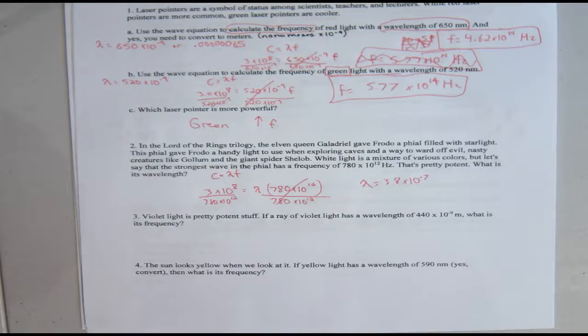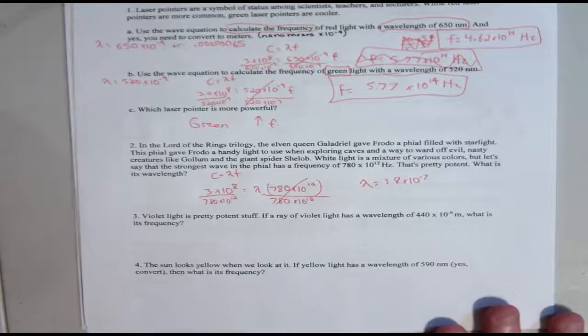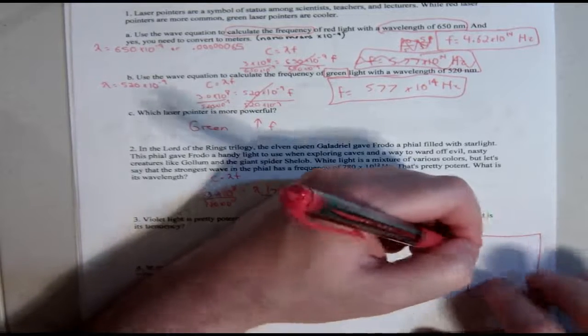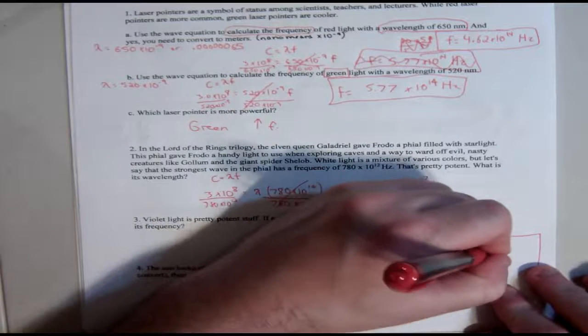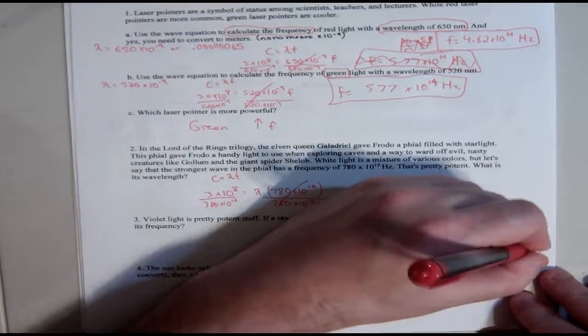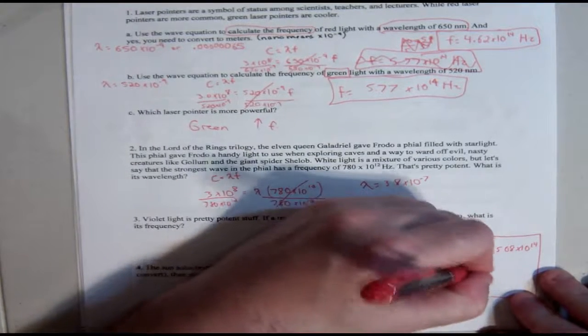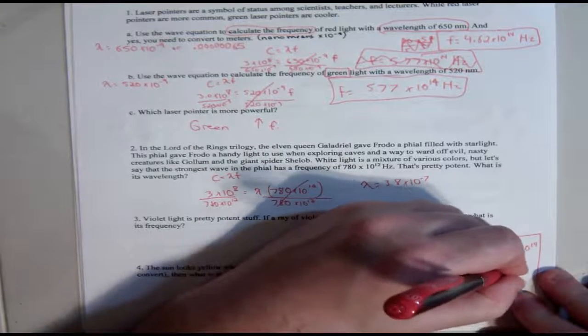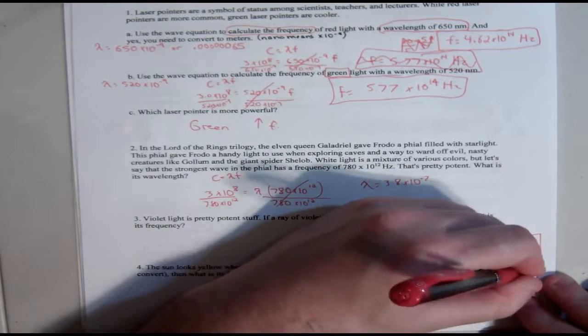I'm trying to decide if I want to do the next two or not. They're just so easy that it doesn't really matter. Okay. This is what I'm going to do for the next two. You should get one of these answers for each of these. I'm just going to write down 2 answers, and if you get it, you know you did it right. Frequency equals 5.08 times 10 to the 14. Frequency equals 6.82 times 10 to the 14.